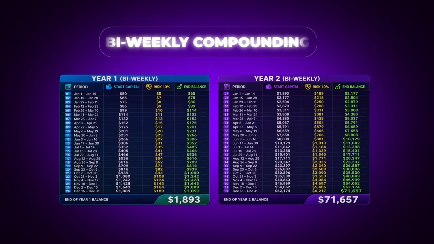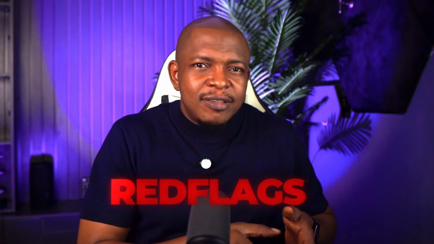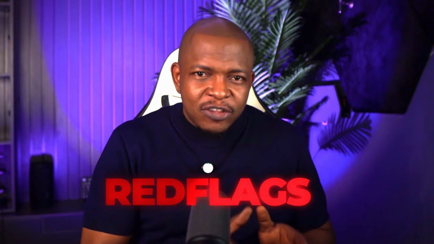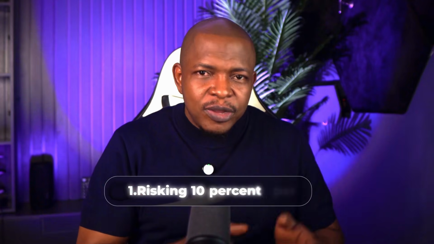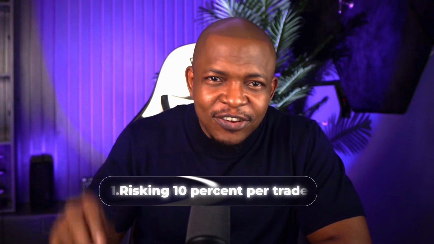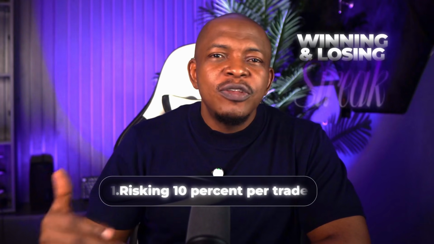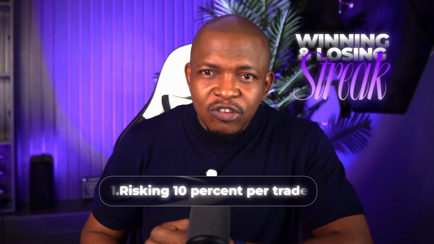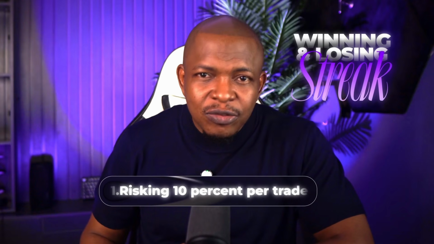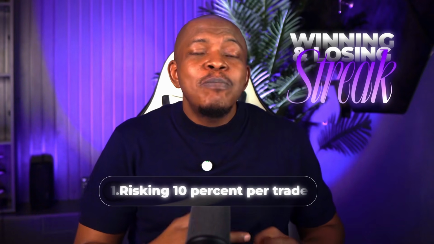But like I said, this is theory and there are some red flags that might not make it as sweet as it looks. The first red flag is this: risking 10% per trade. The reason this is dangerous is that traders have winning and losing streaks. A losing streak can wipe out your account before it even gets the chance to compound.